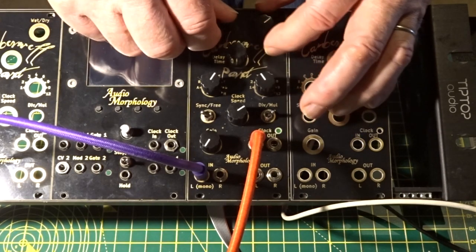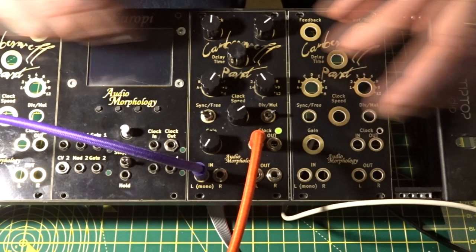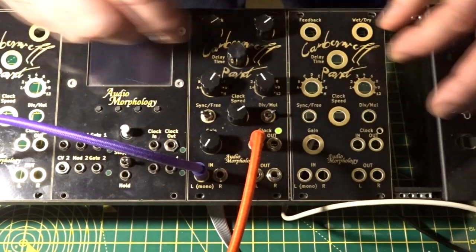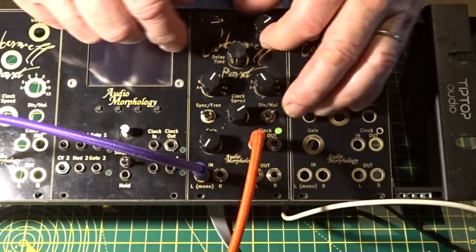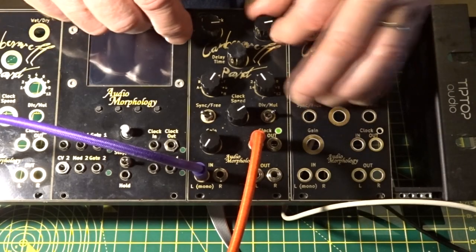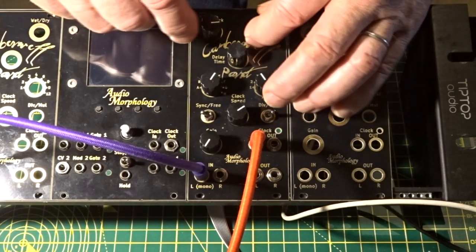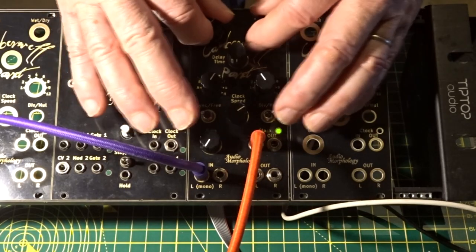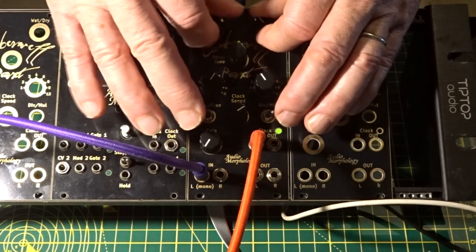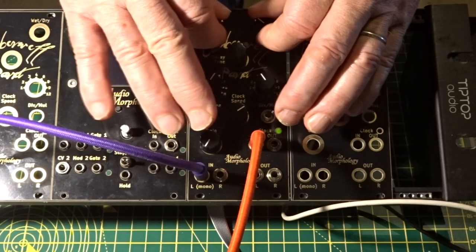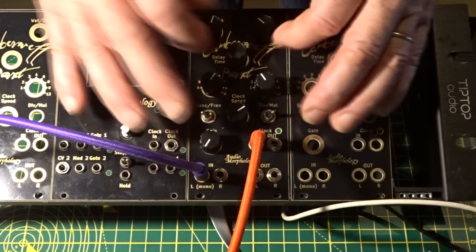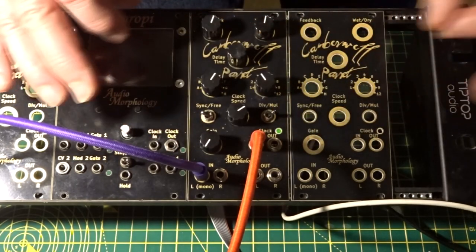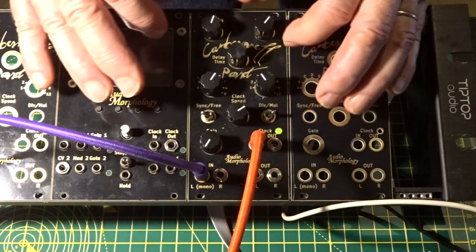I'm getting some amount of room size and feedback. I mean, I've probably heard worse, but it's probably not as good as the full implementation of the Freeverb algorithm.